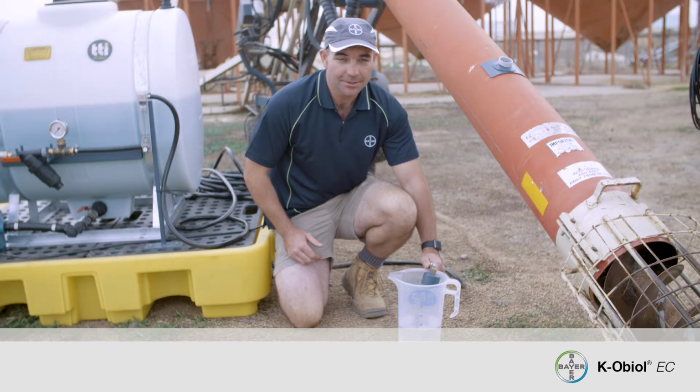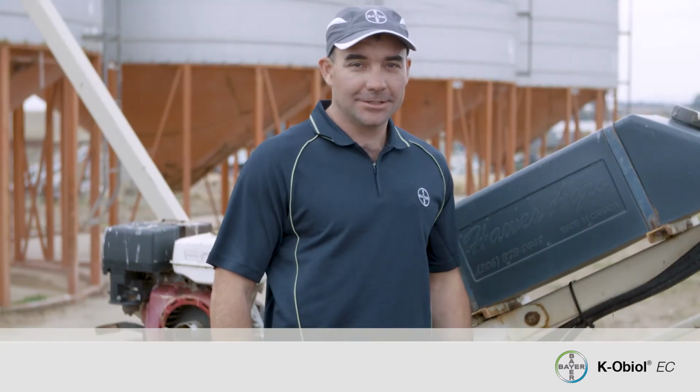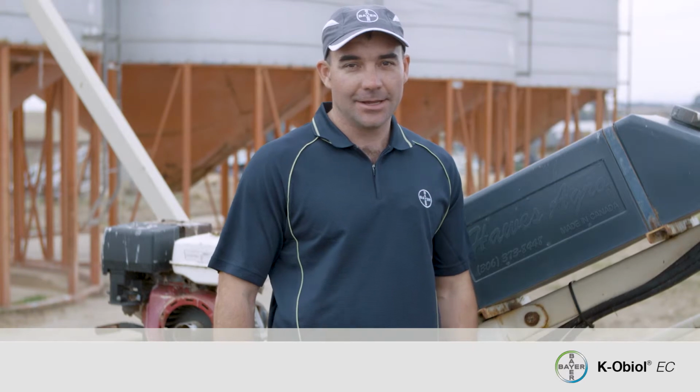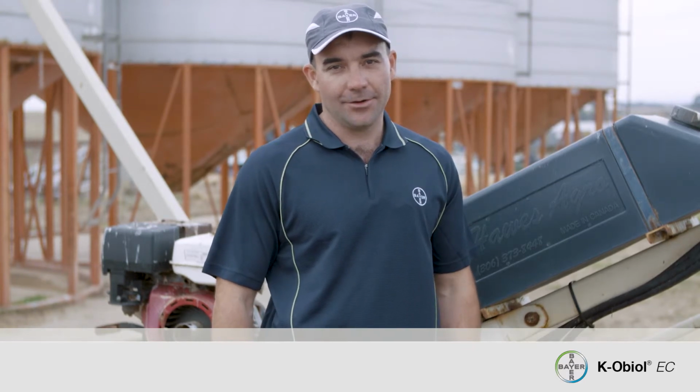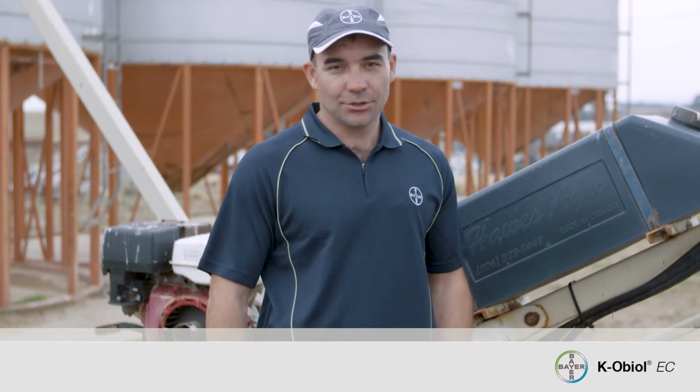For calibration, it's much safer to use fresh water, and why take the risk of wasting chemical? And finally, and this is obvious, make sure you have enough fuel and spray to cover the amount of grain you're going to load on each occasion to ensure that you're fully covered.